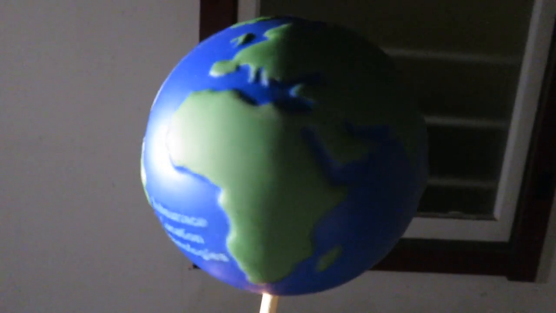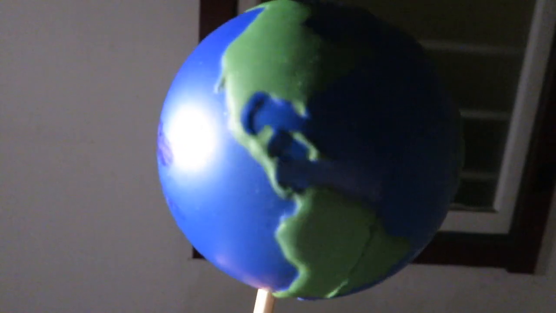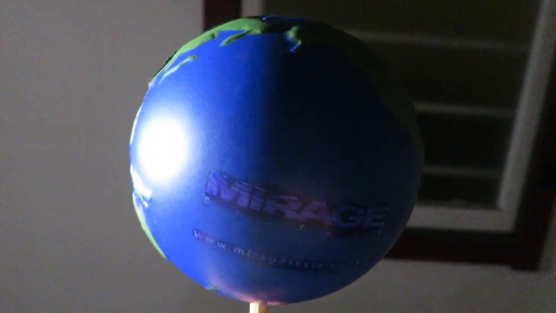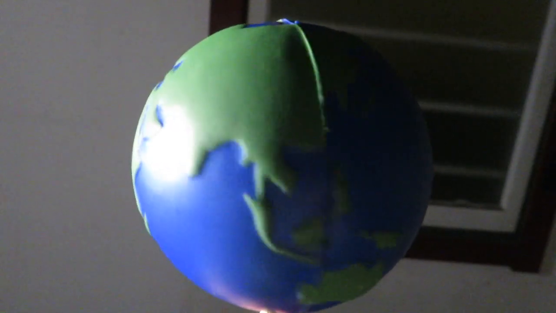It's nighttime on the left, daytime on the right, 24 hours to go all the way around. And on the other side, we have the continents moving from daytime into nighttime. So even when a sphere is spinning, it's 50% dark, 50% light, always.